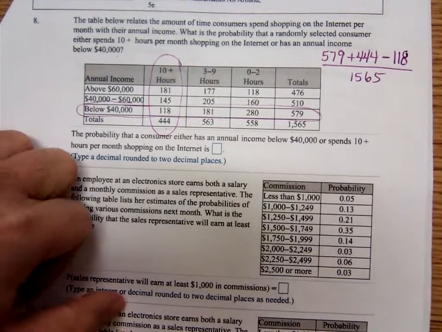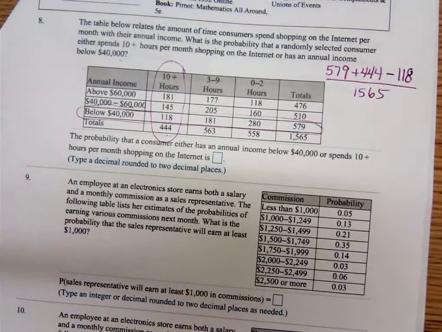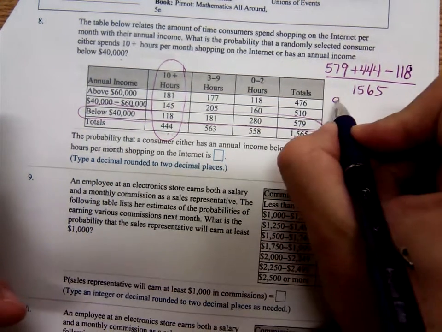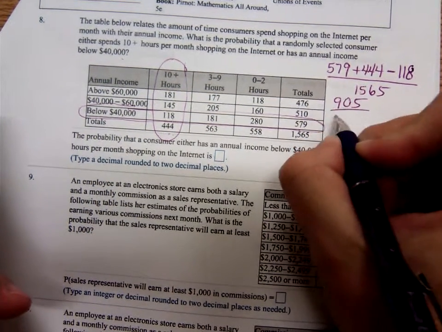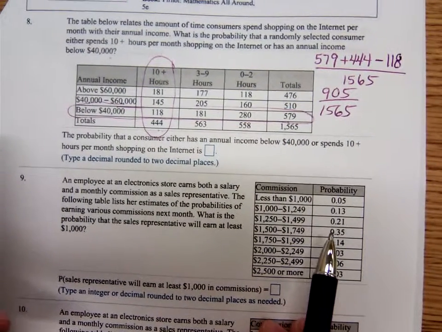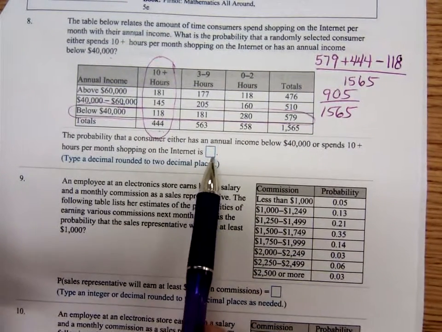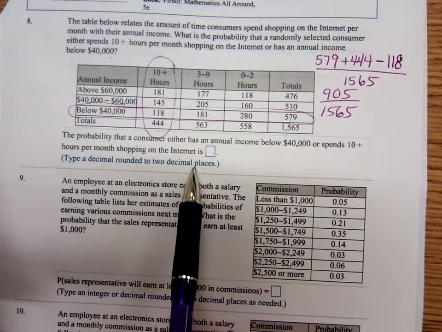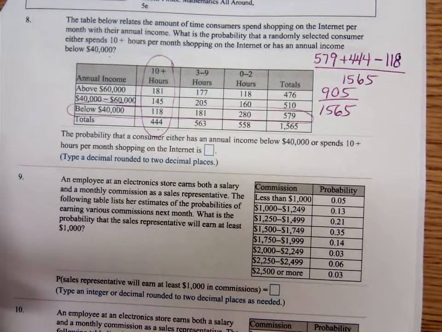1,565. So where is my calculator? 579 plus 444 minus 118. That's 905 out of 1,565. We're told to write it as a decimal rounded to two places.